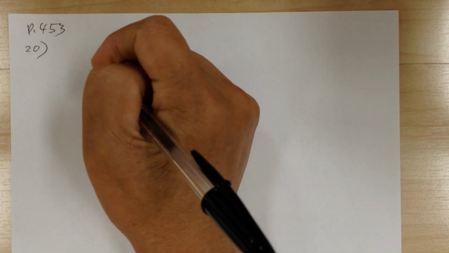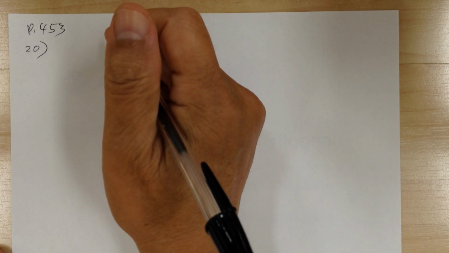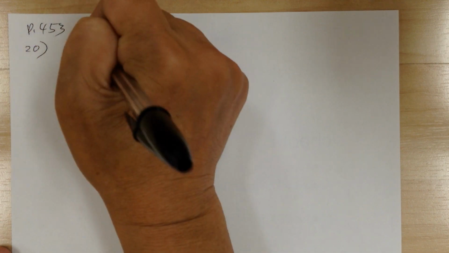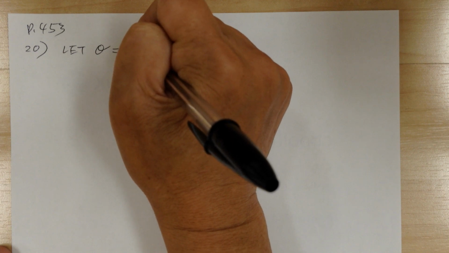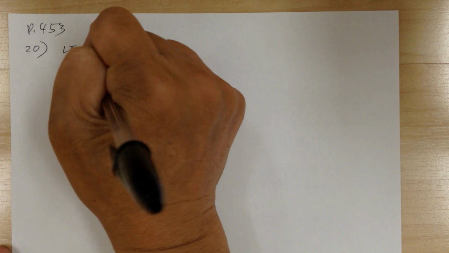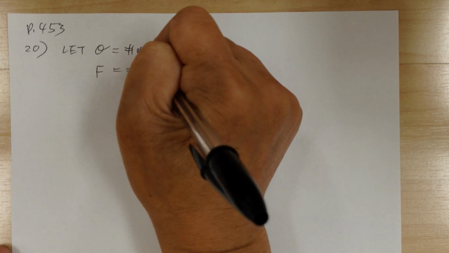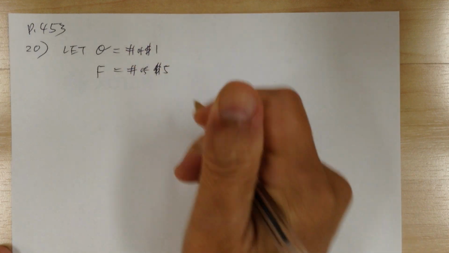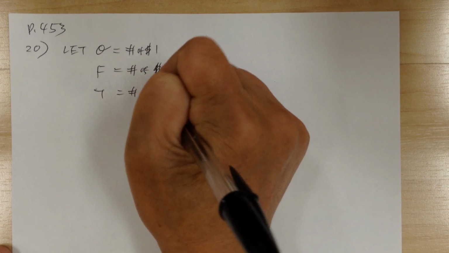Okay, let's go to number 20. So this is the word problem. This is the money problem. So you have to select your variable. So I'm going to let O equal to number of $1 bills, and let F equal to number of $5 bills. And let T equal to number of $10 bills.